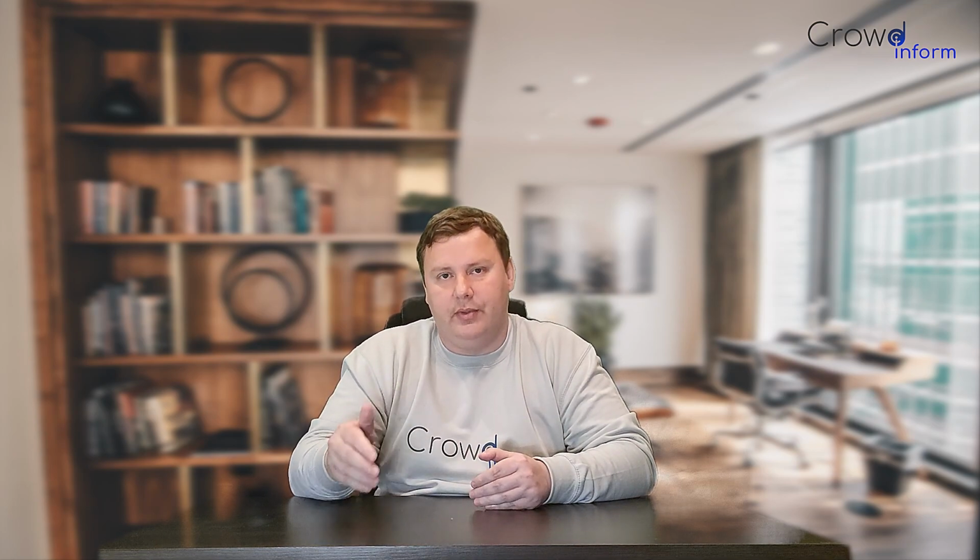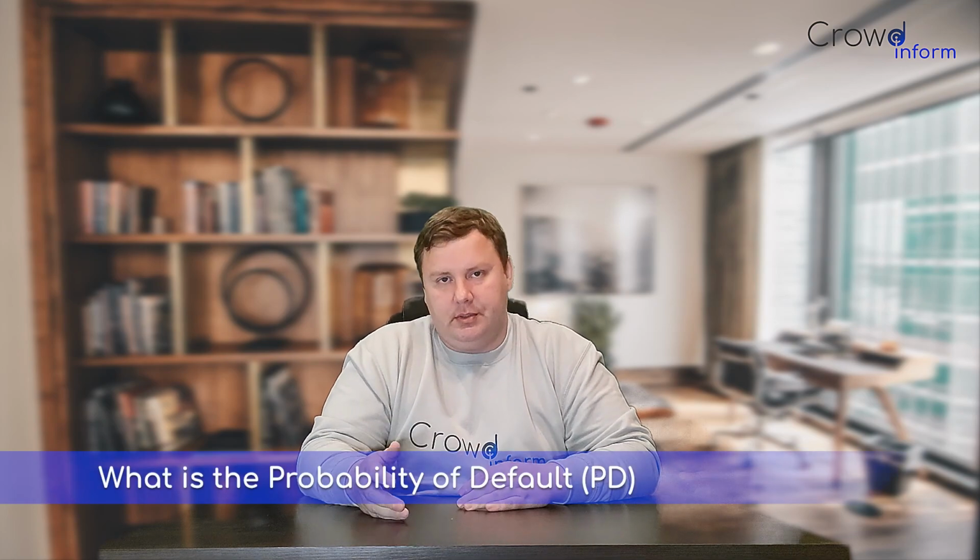And the RORAC allows you to calculate this rate before you have invested. And to do so, you need to answer two questions. What is the probability that the borrower will go default? And what will be the loss if the borrower goes default? Let's start with the first question.